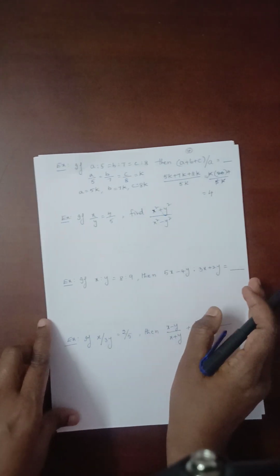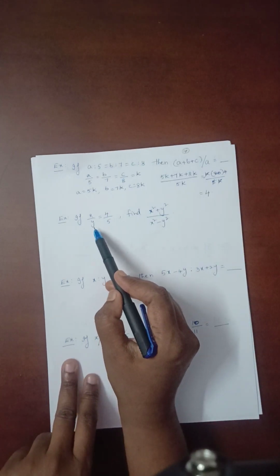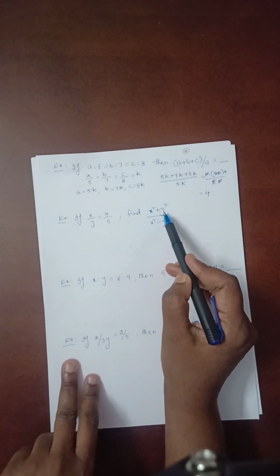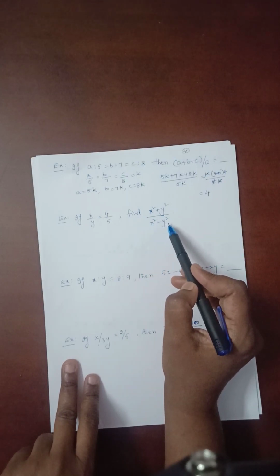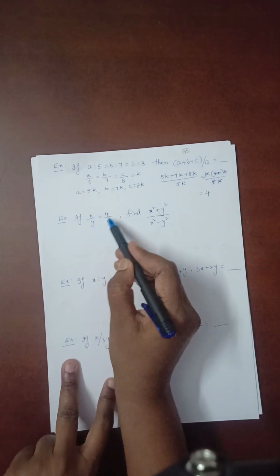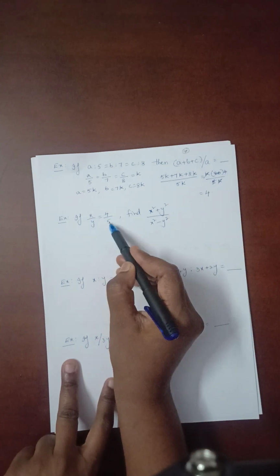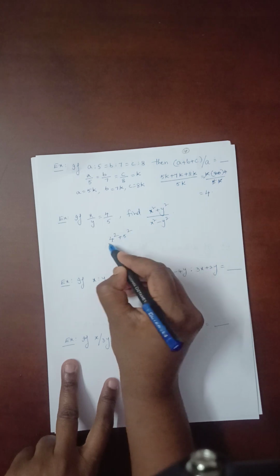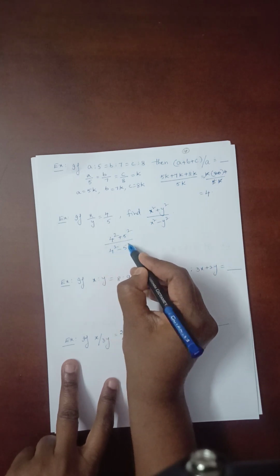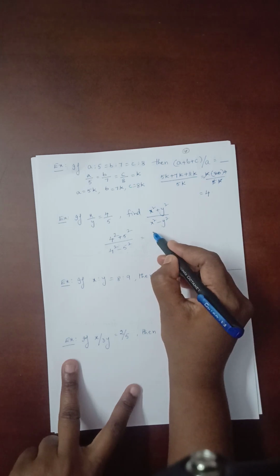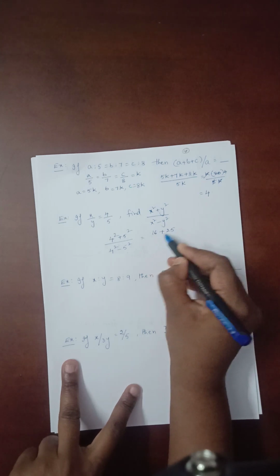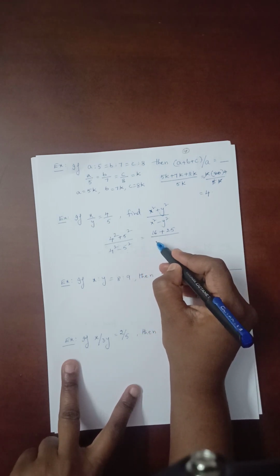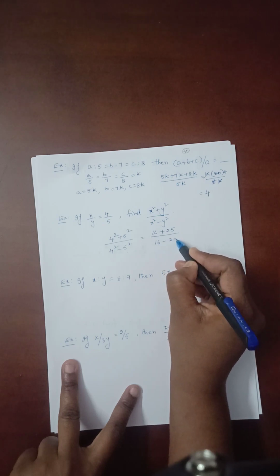Next, if x by y equal to 4 by 5, find x square plus y square by x square minus y square. So x by y is 4 by 5 means x is 4, y is 5. That value I am substituting. 4 square plus 5 square by 4 square minus 5 square. So 4 square is 16, 5 square is 25 by 16 minus 25.